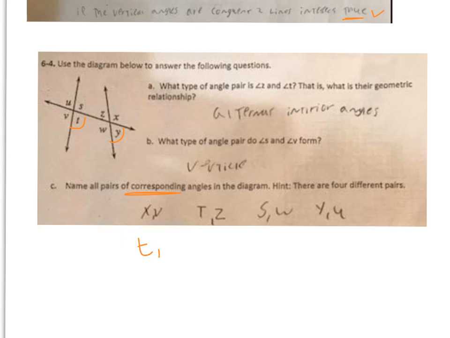So T and Y. Another pair would be V with W. They're on the same side. They kind of match on the same side of the two lines that are cutting through that transversal. So V and W. All right, so see if you can do the other pair. Or actually the other two pairs, because it says there are four pairs total.